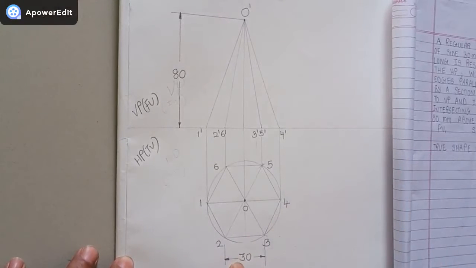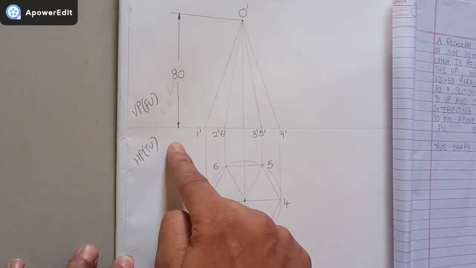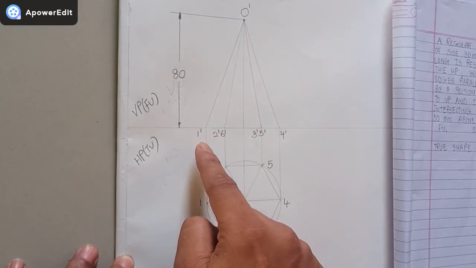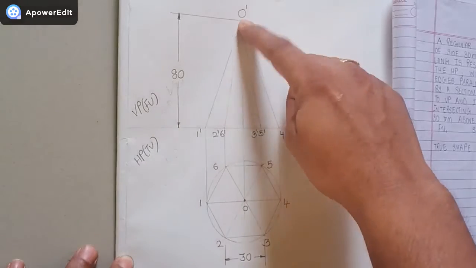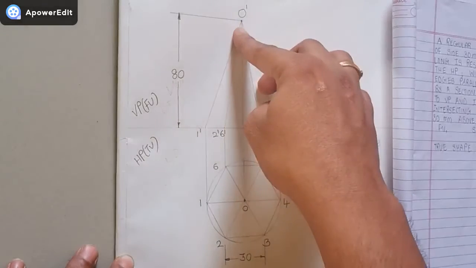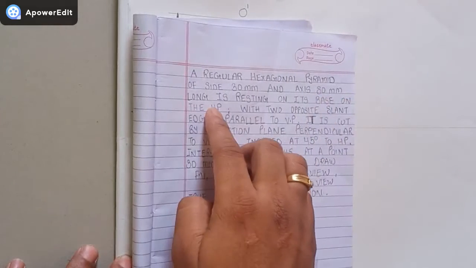I have drawn a hexagon having the two slant edges parallel to VP as given in the problem statement, and the side of the hexagon is 30 mm and given the naming as 1, 2, 3, 4, 5 and 6. The center or the apex of that is O. Then I have taken the projections of all the points from the top view to the XY line, and I have marked the corresponding points. You can see 1 dash, 2 dash, 6 dash coming from here. Then the apex point, that is O dash, 3 dash, 5 dash and 4 dash. For this apex point, it is given in the problem that the axis is 80 mm long, which I have taken.